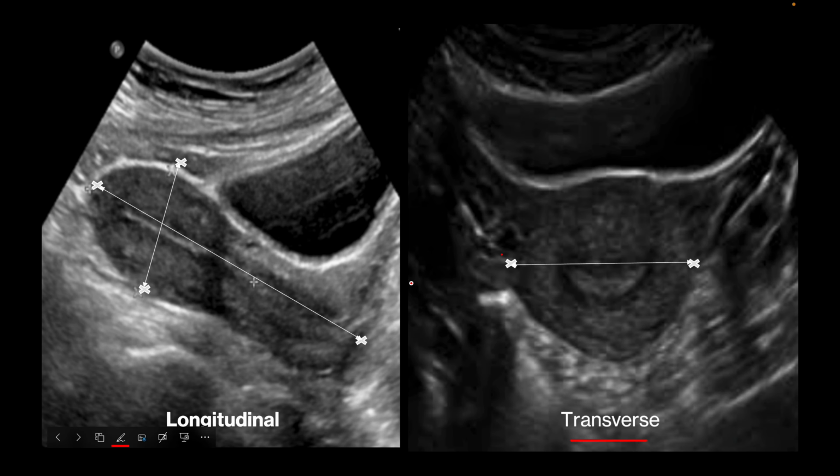Uterine cervix length is measured in the mid-sagittal plane from internal os to the external os. Cervix extends from external os to internal os. Internal os is the point where the cervical canal opens into the uterine cavity. Similarly, external os is the junction between vagina and uterus.